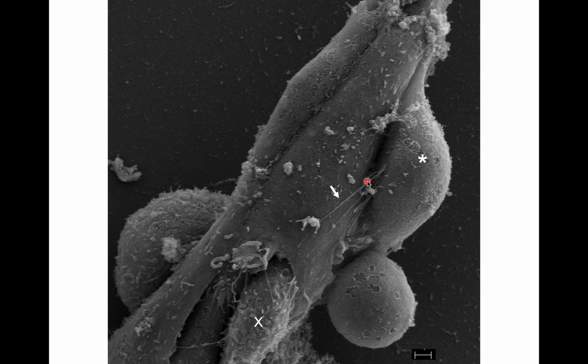Those are the nanotubes for attachment. You can see the same thing here, right? This cell is actually in the process of penetrating into this vessel, but you can see some of these nanotubes extending and aiding in that attachment and adhesion process.